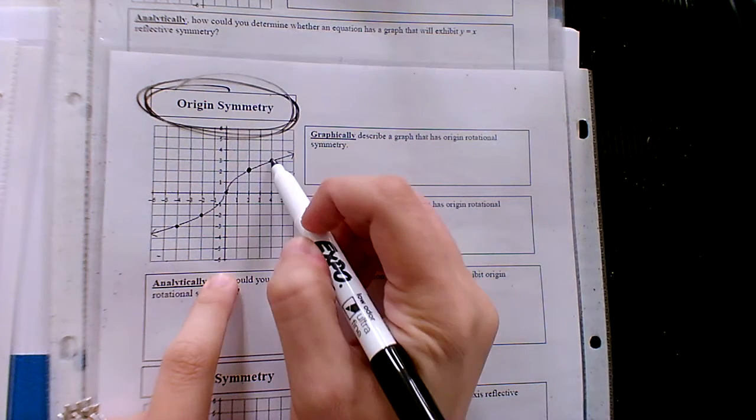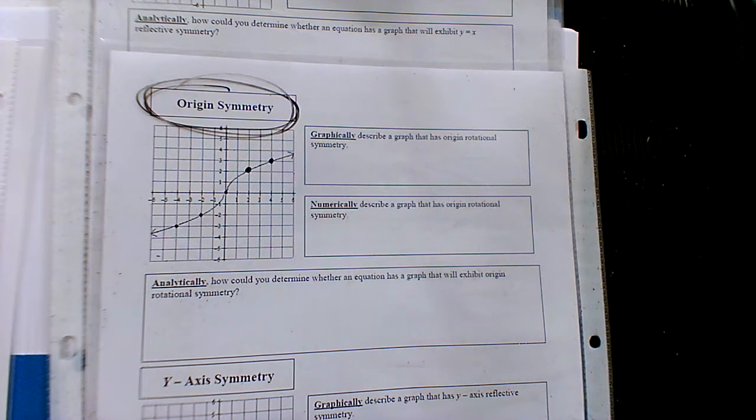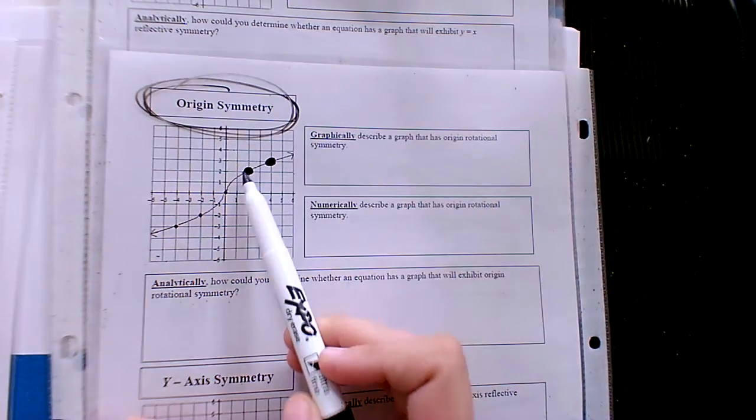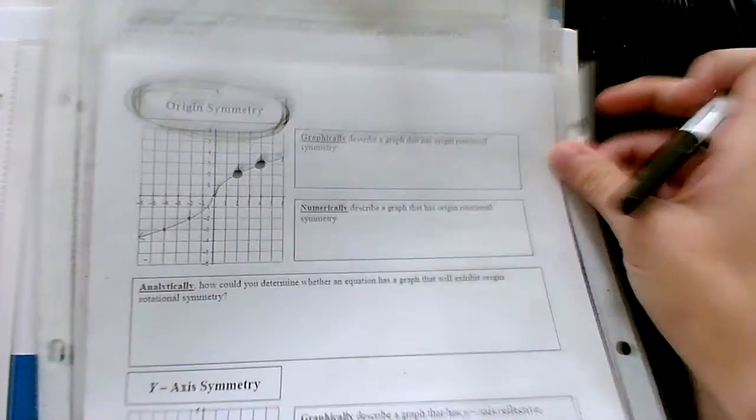Notice how if we have points in the first quadrant and we rotated those points 180 degrees, can you determine where they would land? In which other quadrant would those points be in? Maybe I'll bold these. If I have points in the first quadrant and I flip my paper upside down, where are the points now located? In which quadrant?